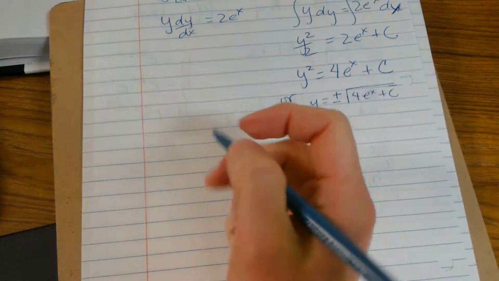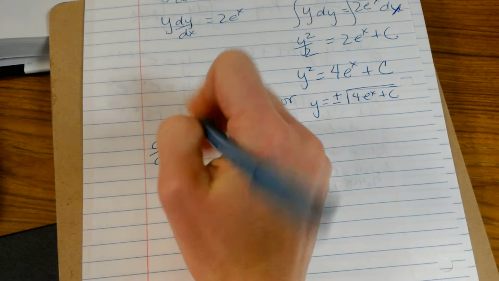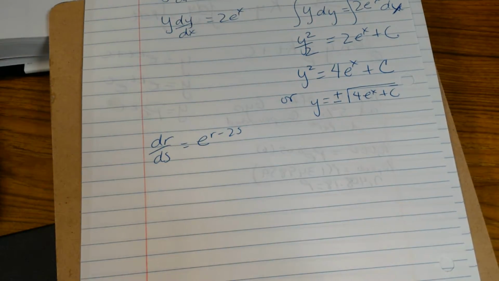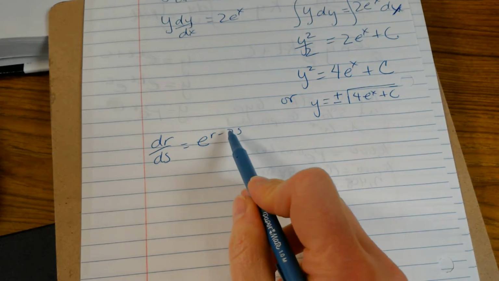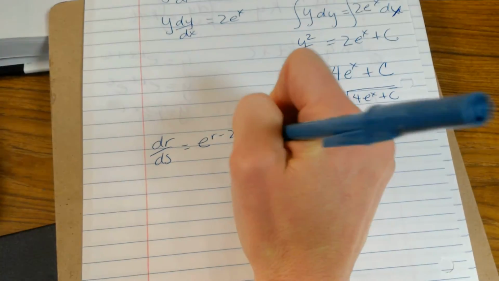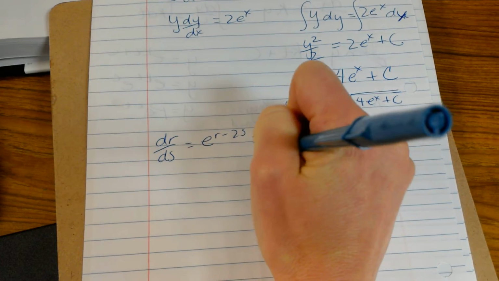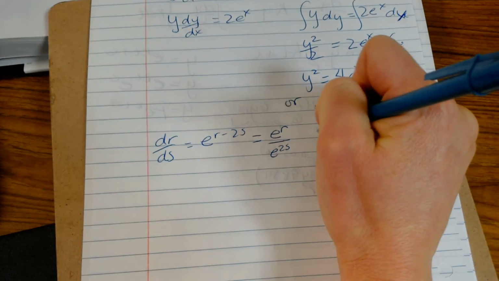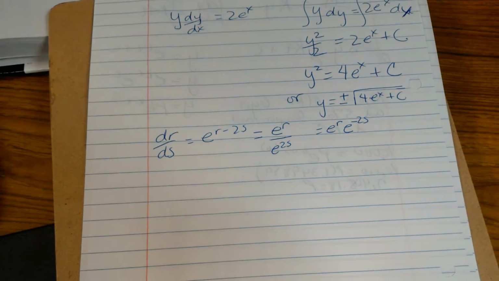So say I have dr over ds equals e to the r minus 2s. And we want to solve this. So we want to get our r's on one side, our s's on the other. So we need to separate this. Now, remember our rule a minute ago, if we were adding, we could separate using addition. So here, we can separate these using division. Or, if you wanted to, we could have still just left it as a multiple, so it's negative 2s. Either way, it really doesn't matter.